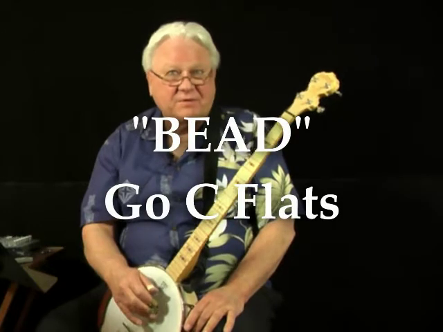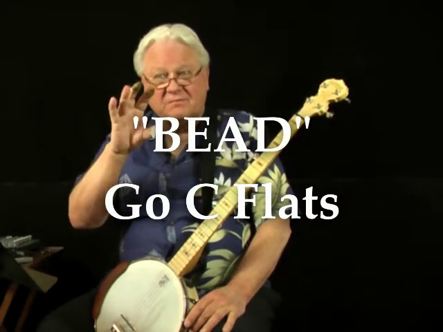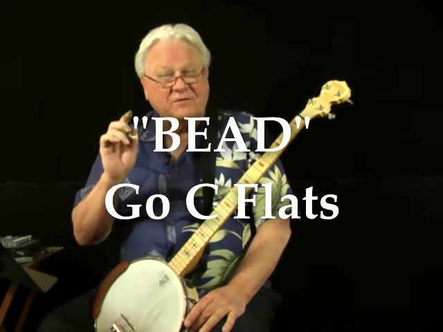Same thing applies to flat keys. For thinking about flat keys, I think BEAD, B-E-A-D, like the word for a beaded necklace, BEAD, go C flats. And you'll notice that the order of flats is exactly the opposite of the order of sharps. And the trick there is the second to last flat names the key. It's not above or below or anything like that. The second to last flat names the key. So you remember key of F has 1 flat. That's the B flat. And then for any other flat key, the second to last flat names the key.